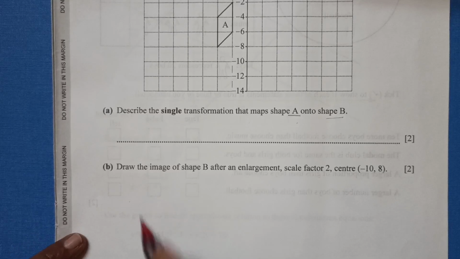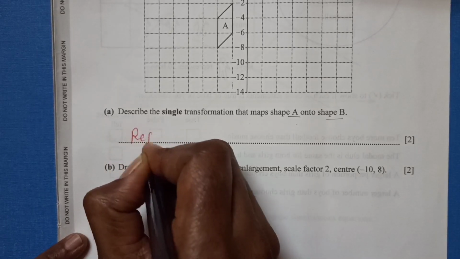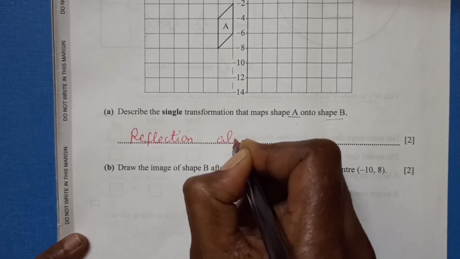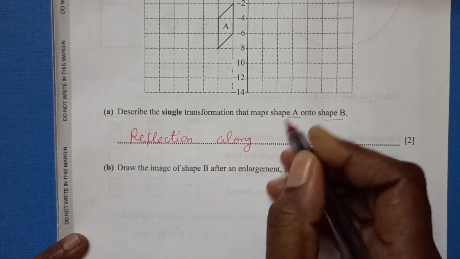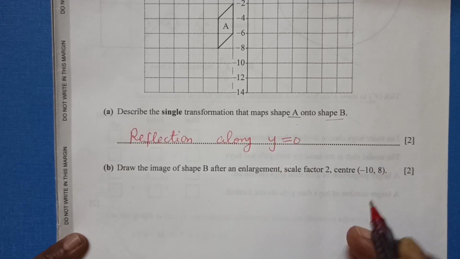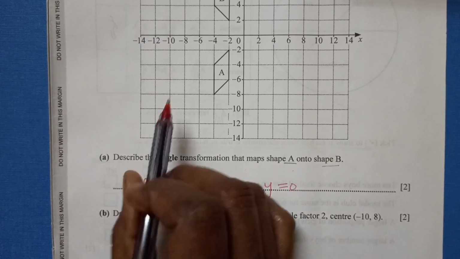So it is a reflection along the line y equals 0. Y equals 0 is this line here.